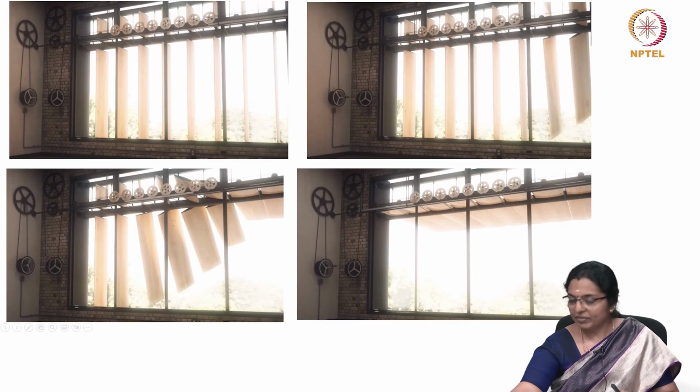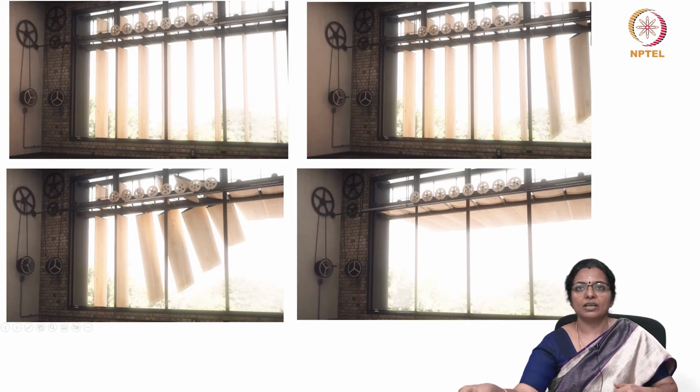And next we have this Penumbra concept itself.